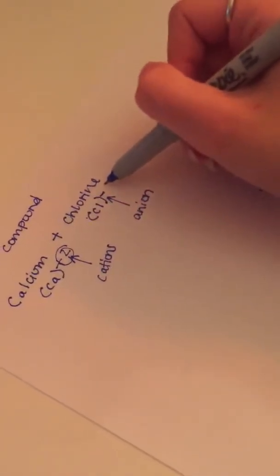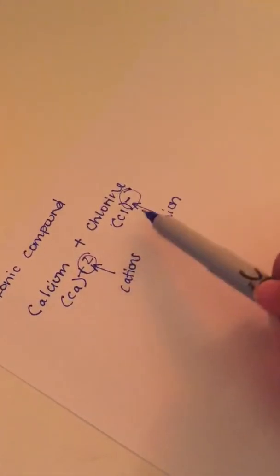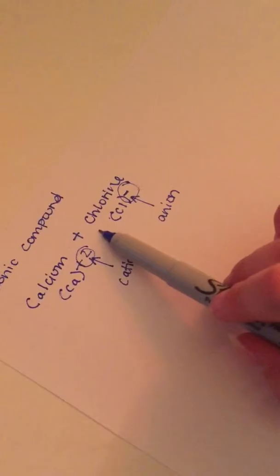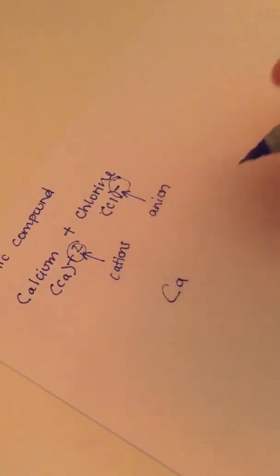Now, when naming this ionic compound, we need to keep in mind that the number of cations has to be equal to the number of anions. And right now, it is not, because there are 2 cations and only 1 anion. So in order for there to be 2 anions, we need to have 2 chlorine atoms, correct? So for every 1 calcium, we will have 2 chlorine. And that is how you name the ionic compound calcium plus chlorine.